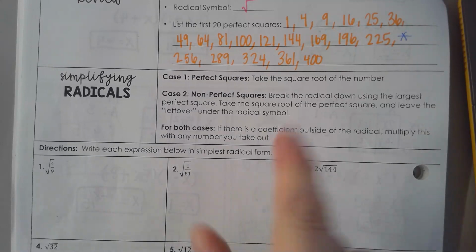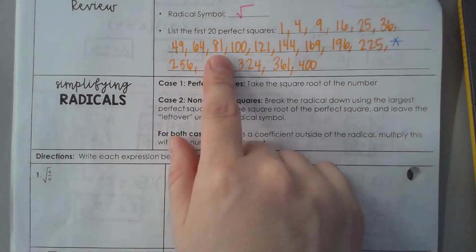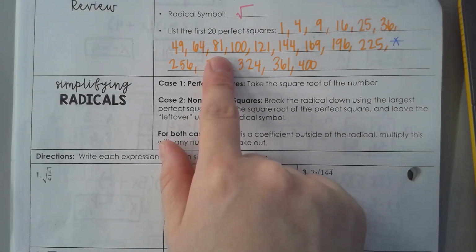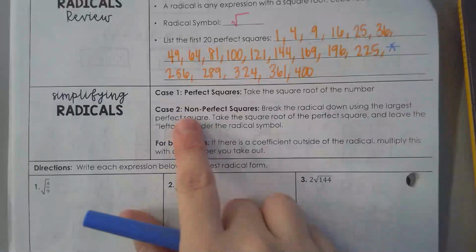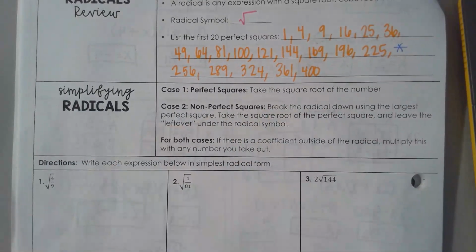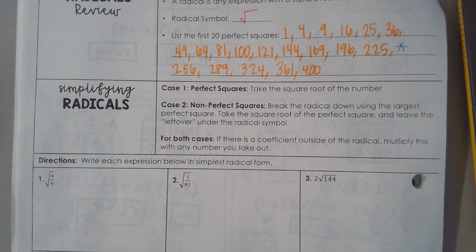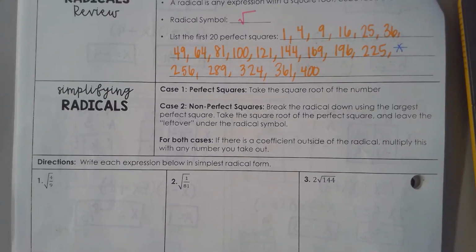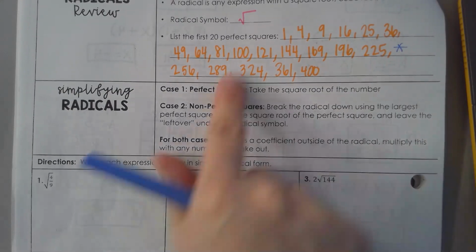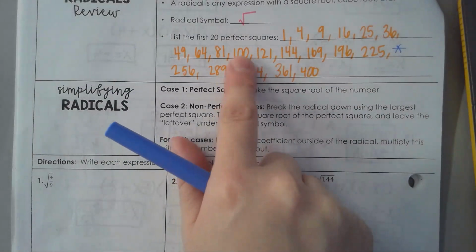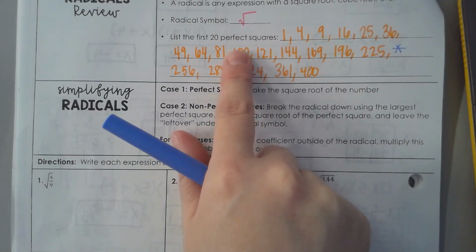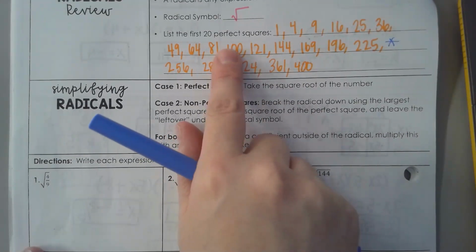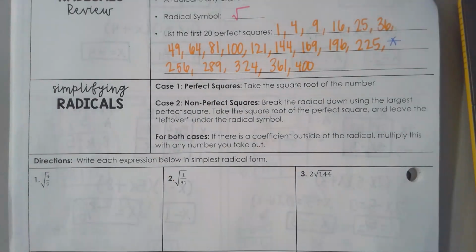So when we have a square root, we could have a perfect square. If I say, what's the square root of 81, you're going to tell me 9. We're going to see a lot of non-perfect squares. If I said the square root of 110, that's somewhere between these two. So it's going to be 10 point something. All right, it's between 10 and 11.